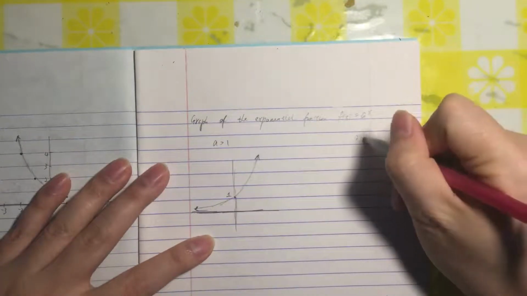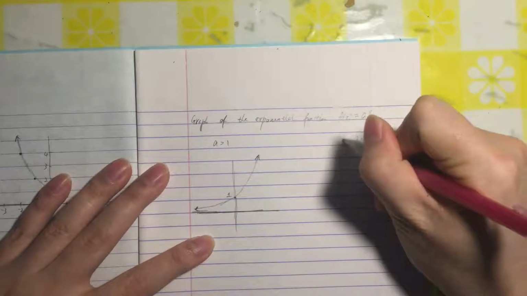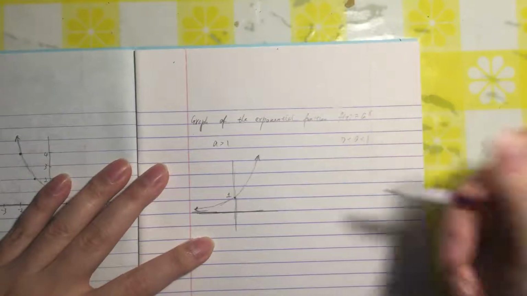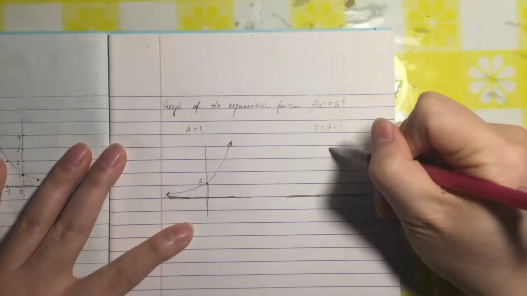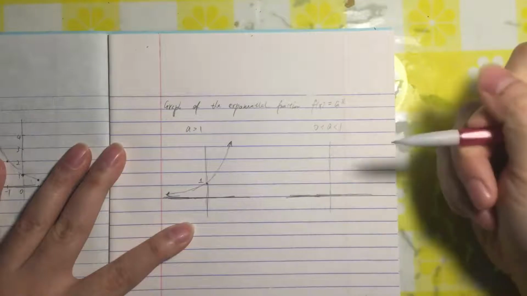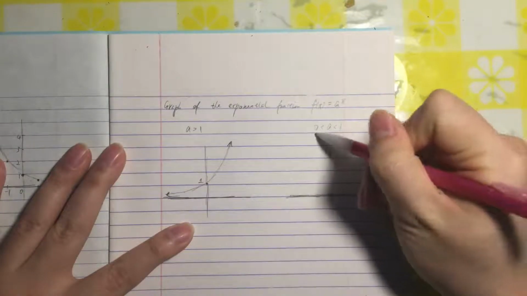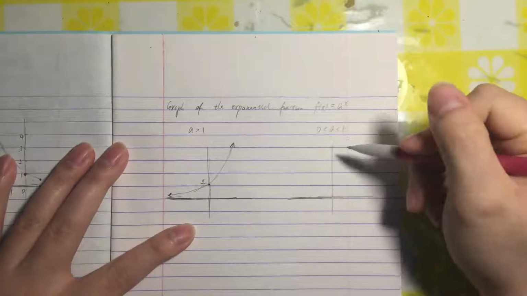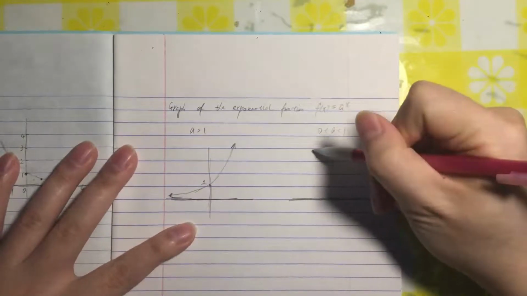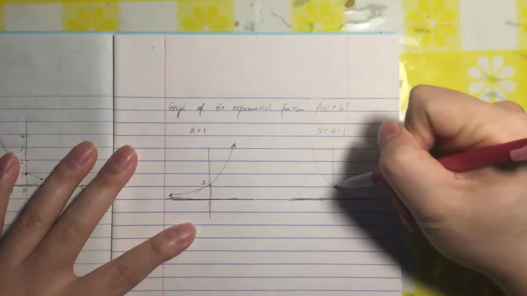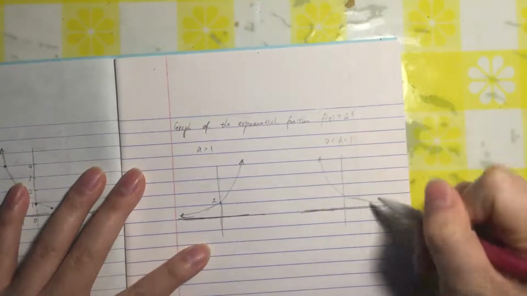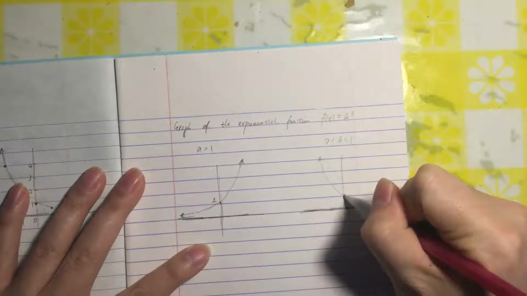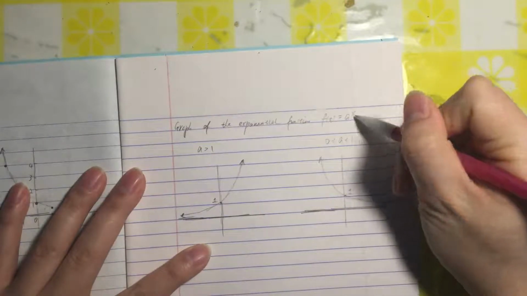If a is less than 1, and since a must be positive, we say a is between 0 and 1. If a is between 0 and 1, the graph is decreasing from left to right. And the y-intercept here is 1, because any positive number to the power 0 is 1.